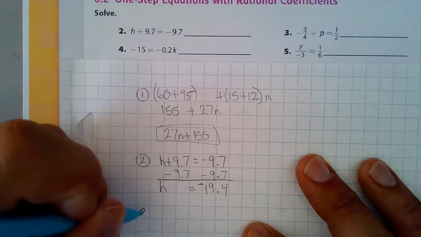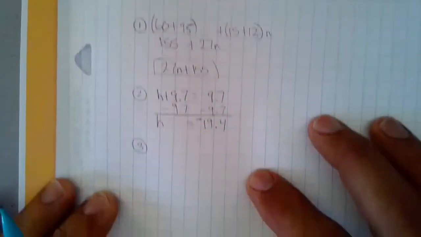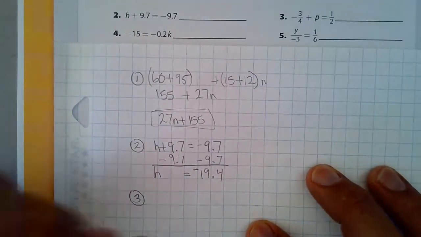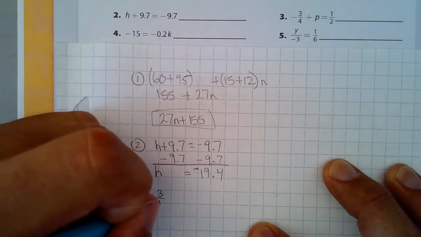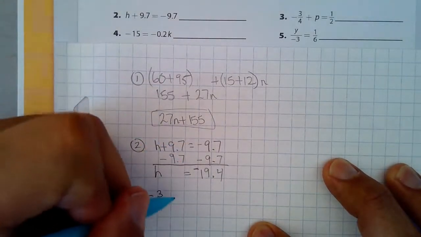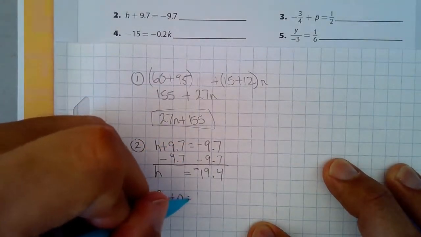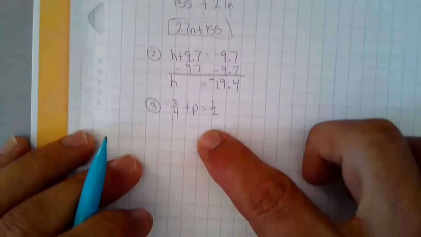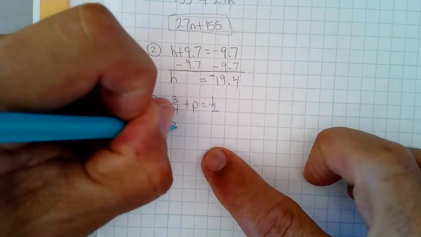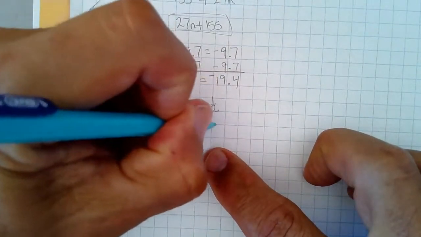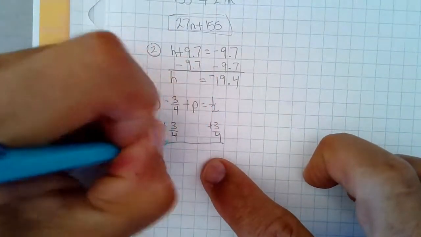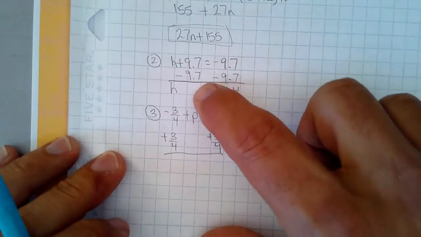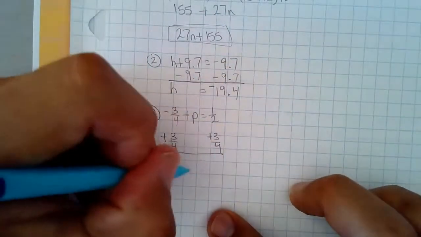Number 3 is negative 3/4 plus p equals 1/2. To solve this one, I'm going to have to add 3/4 to both sides of the equal sign. And just like here, that was 0, this is going to be 0, and p is now isolated.